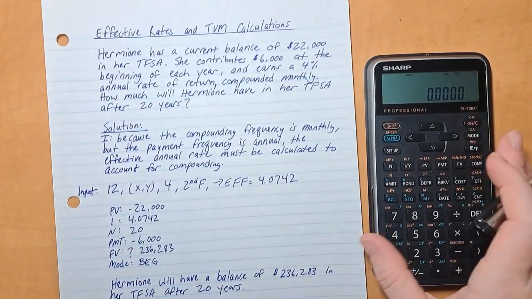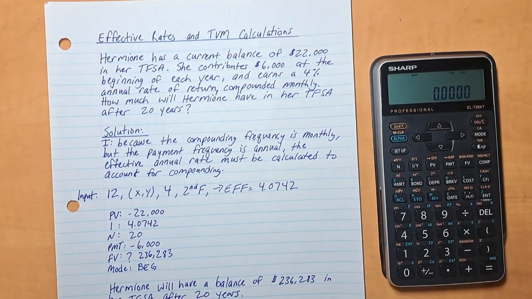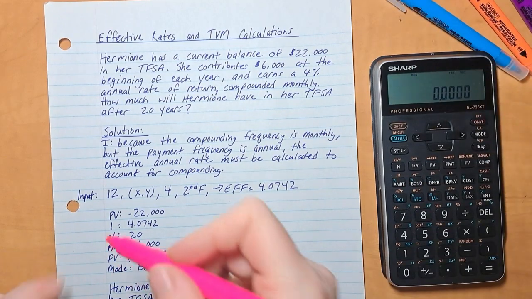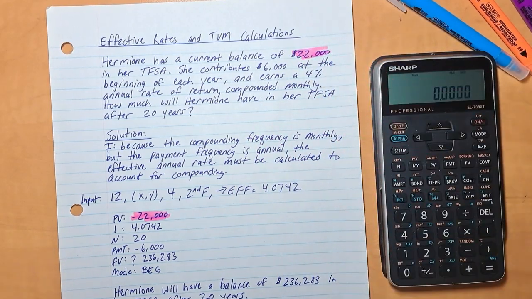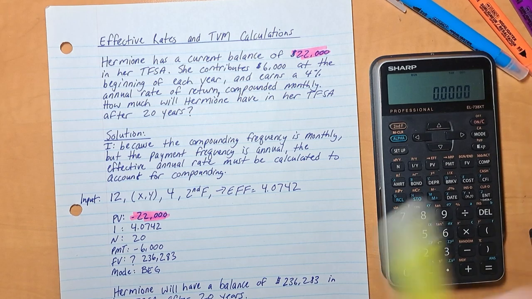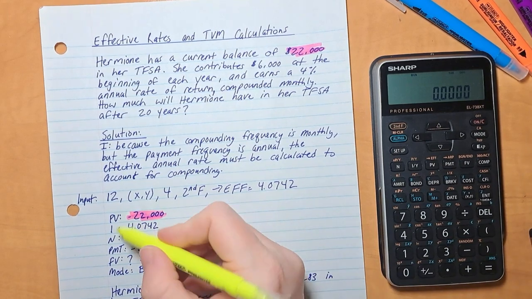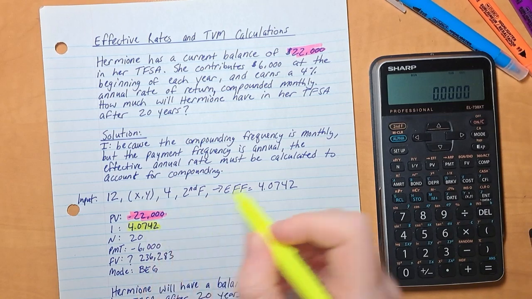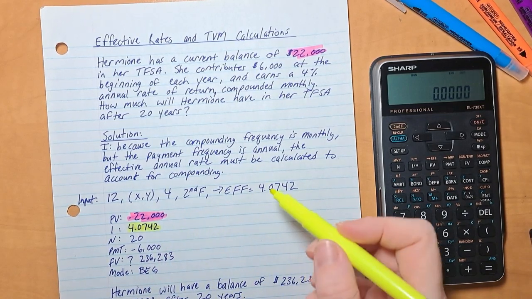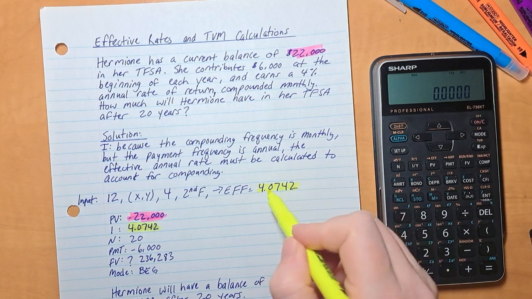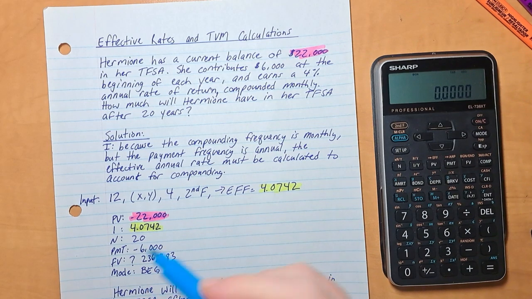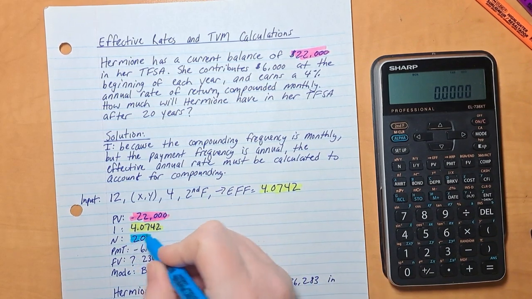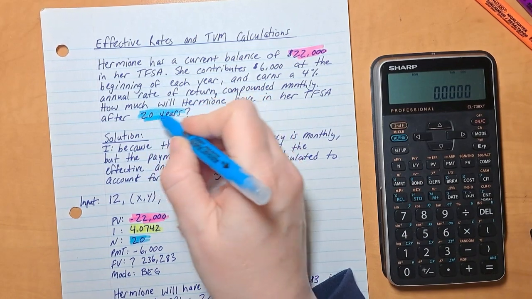Okay, so let's go. So she has a current balance of 22,000. Again, that is negative because it is flowing through her account to her TFSA. And the interest rate, which we just calculated, the effective interest rate to match the compounding and the payment, is 4.0742%. And the amount of years she has to earn interest is 20 for 20 years.